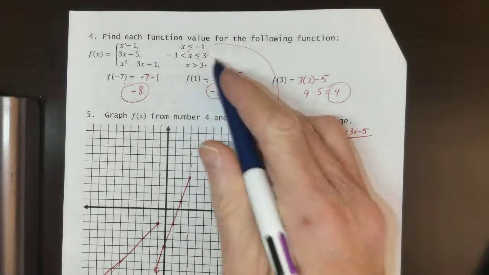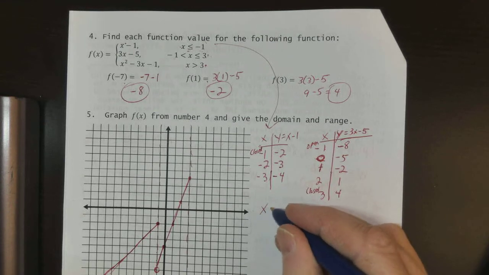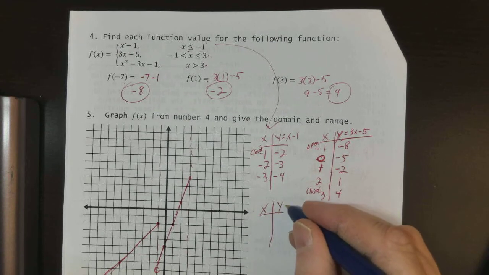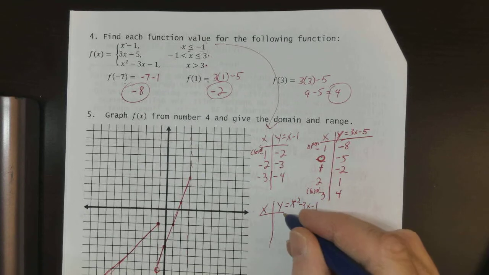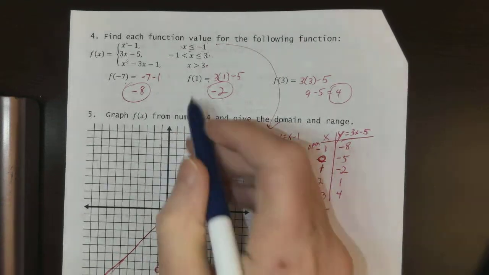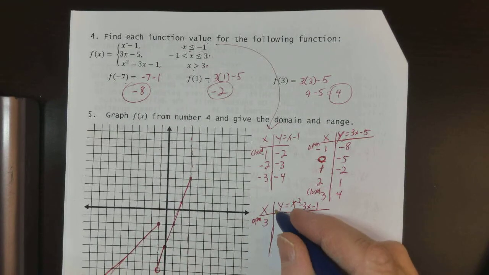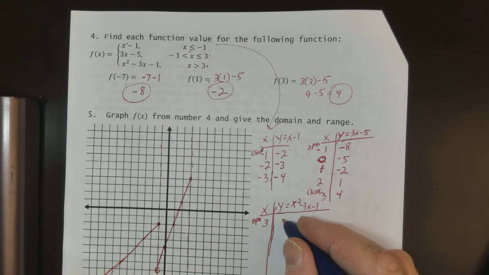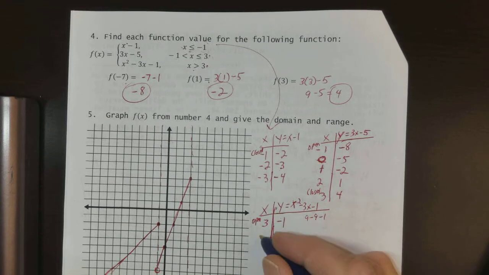Now the last part of the function is not linear, it's curved a little bit. So x and y equals, I'll get as much of that as I can on here, x squared minus 3x minus 1. And it starts at 3, but that'll be open. So I'm going to take 3 squared, which is 9, minus 3 times 3, which is 9, minus 1. 9 minus 9 is 0, minus 1 is -1.